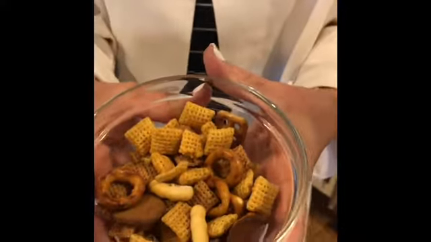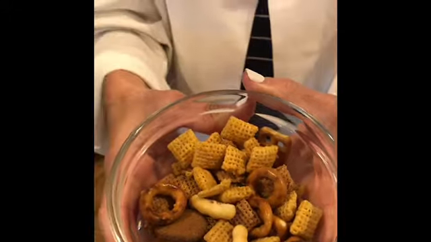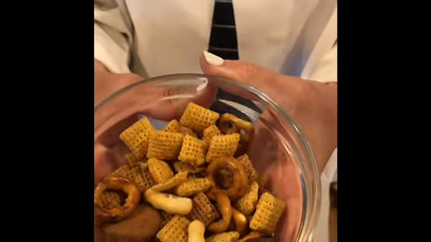All right, so this week we are going to continue our topic of physical properties of matter. So I want you to go ahead and look at these items that I have in this bowl, and I want you to make some noticings. What are some things that you notice about these items?